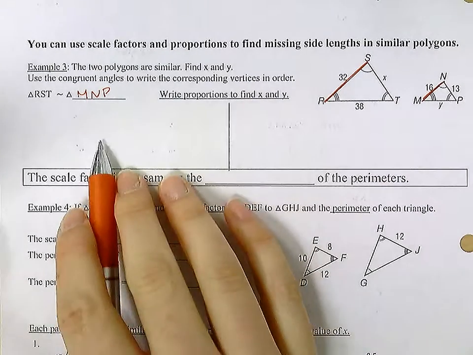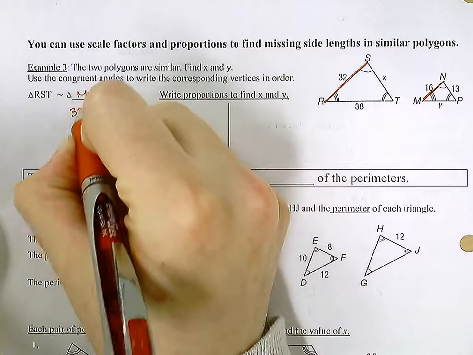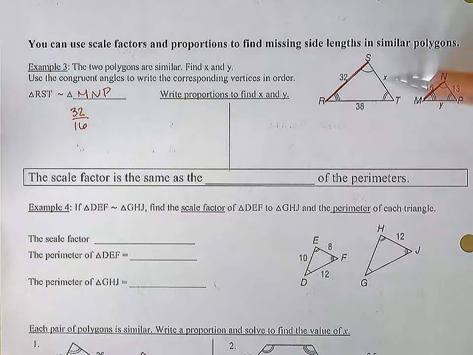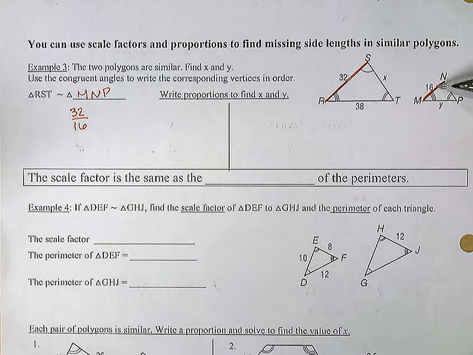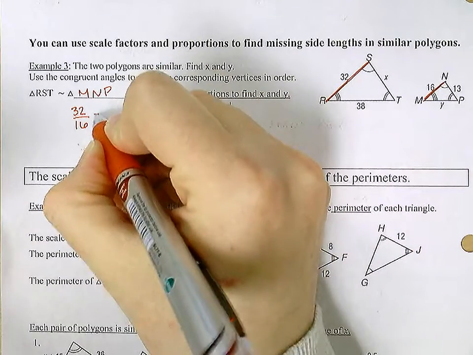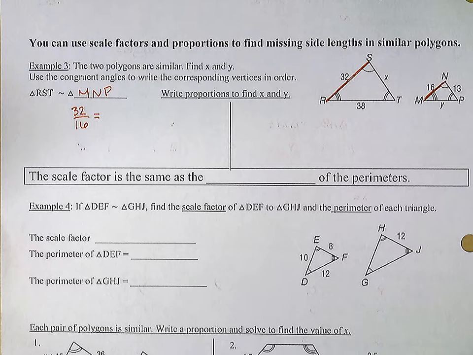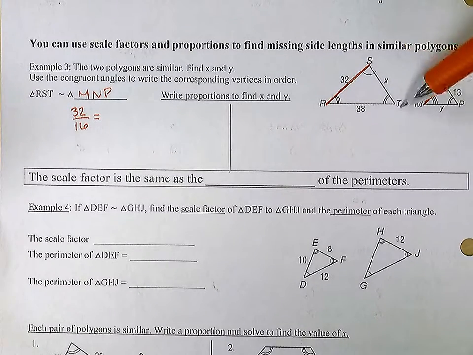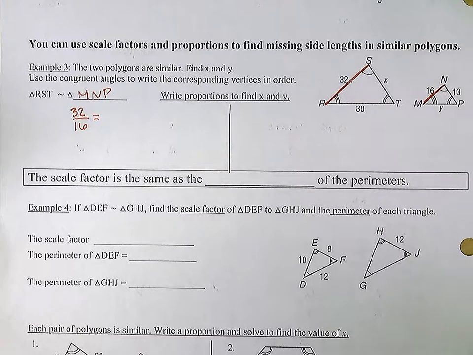So finding x here, I could set 32 over 16. So I just went from the larger triangle to the smaller triangle, set up that ratio of similar sides. Well, that has to equal the ratio containing x and its similar side.